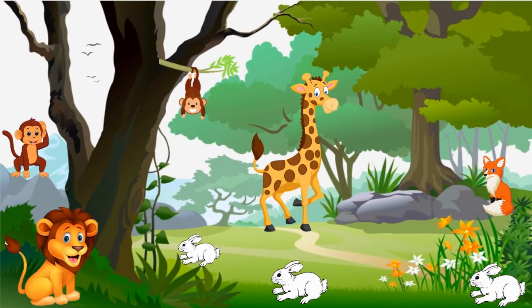Now, next example is about a jungle. Which animals can you see in this picture? Yes, here monkeys, lion, rabbit, fox and giraffe are there in this picture. Very good. Now tell me the number of rabbits. How many rabbits are there? Yes, correct. There are 3 rabbits.